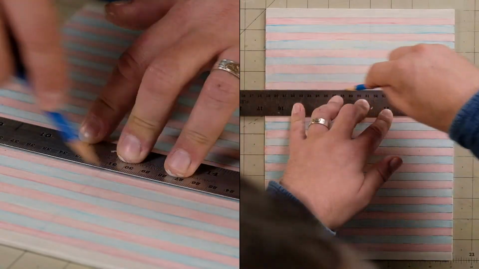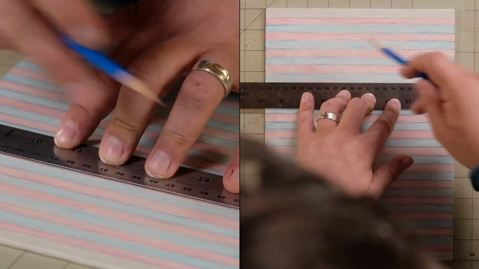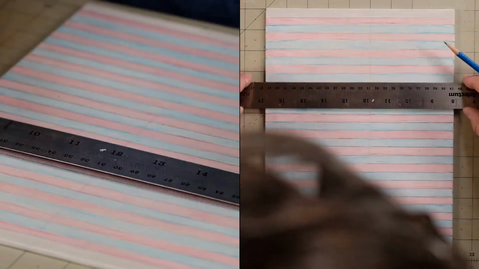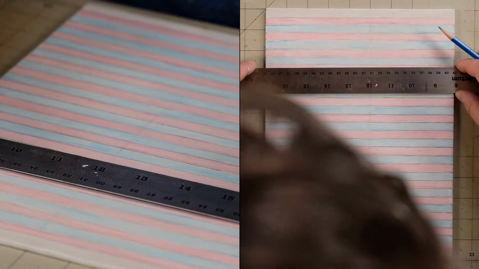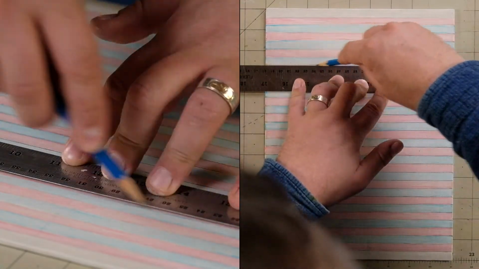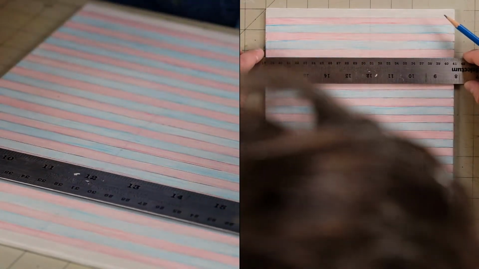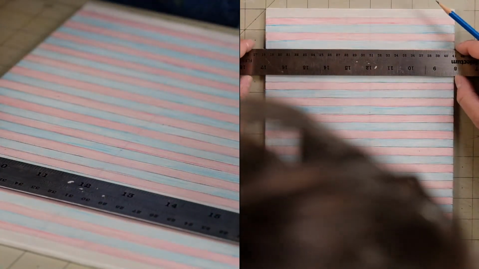Even though these lines aren't even that dark, it's different than if this was white, obviously. And maybe I'll put white lines on it after it dries.